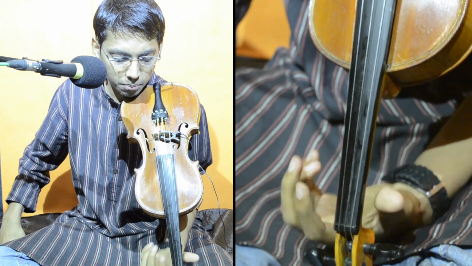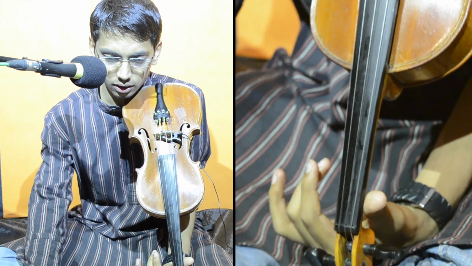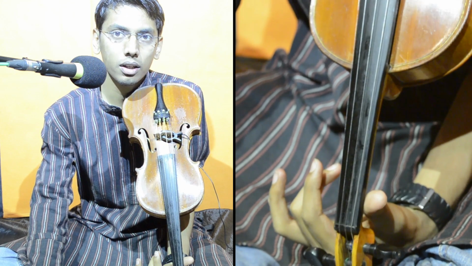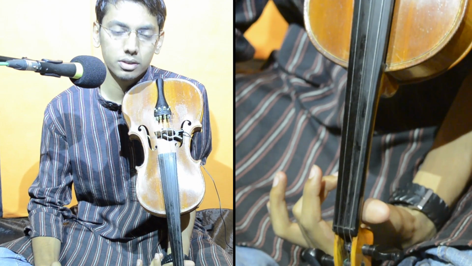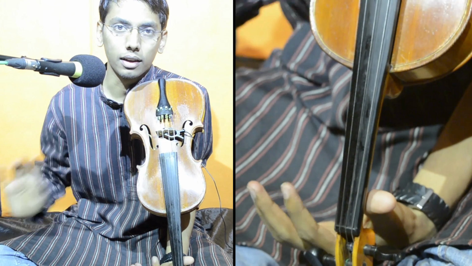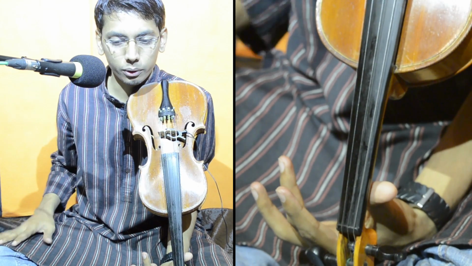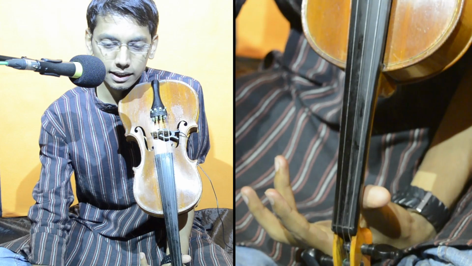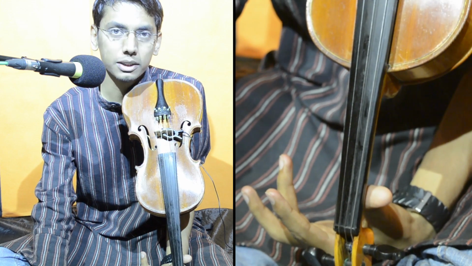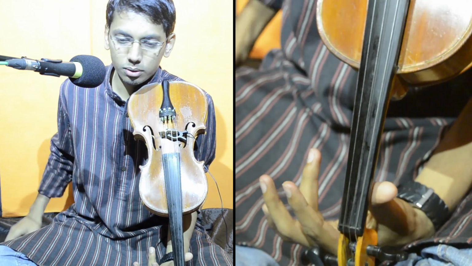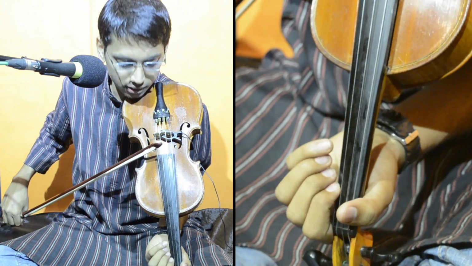So the swaras are plain, but you have to just keep referring to the scale of the raga and how the raga actually dictates the gamakams for ga and da. So if you just follow that, I think you can play these lines as easy as possible. So moving on, the next line is.